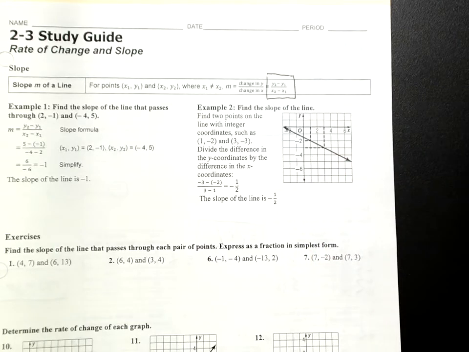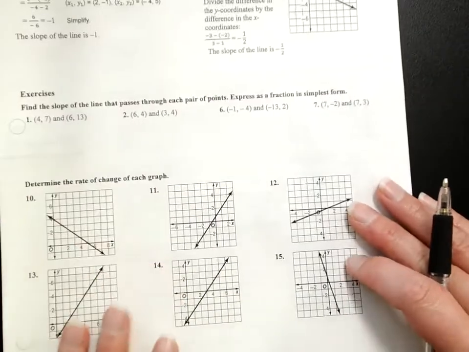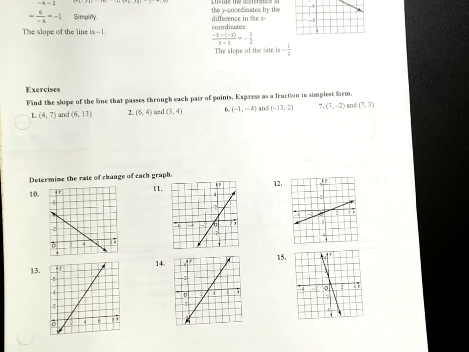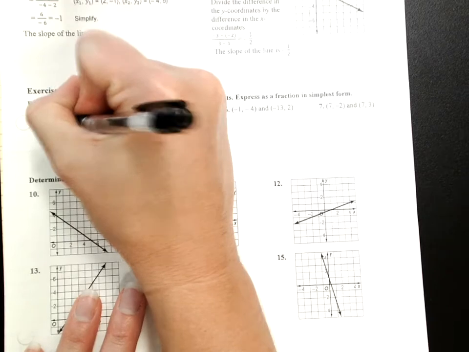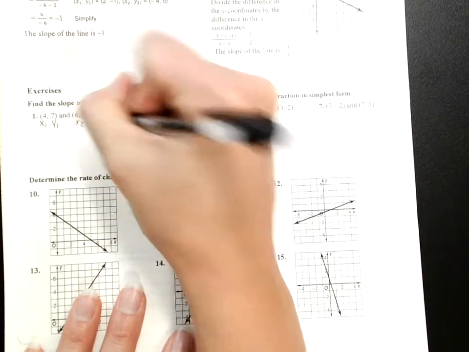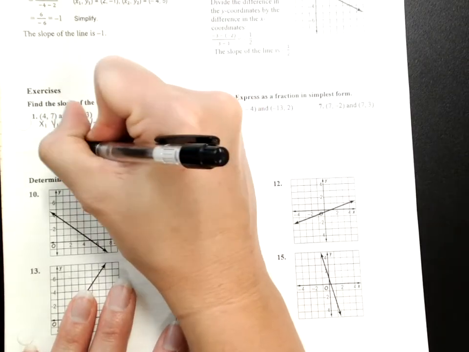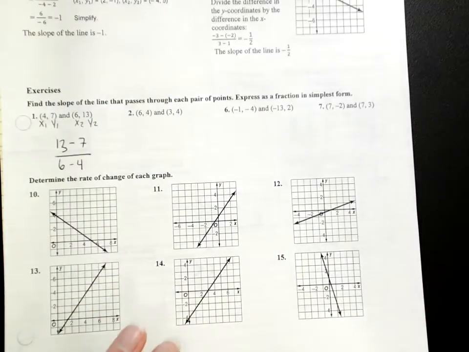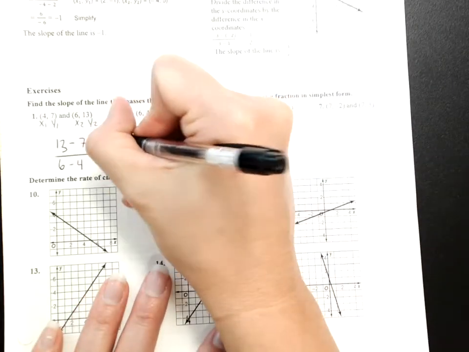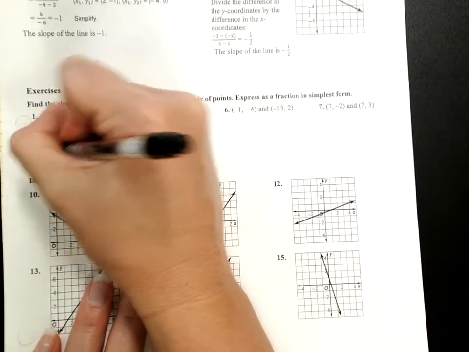It doesn't matter how you label your points, as long as whichever one is x1 goes with y1. So for this first example, I'm going to say that this is x1, y1, x2, y2. Your formula, y2 minus y1, that's a 13, over x2 minus x1, 13 minus 7 is 6, 6 minus 4 is 2, 6 over 2 is 3, has a slope of 3. Remember, we also use the letter m to stand for slope.